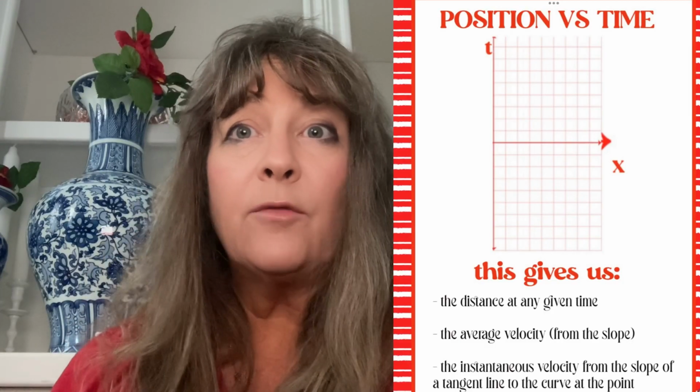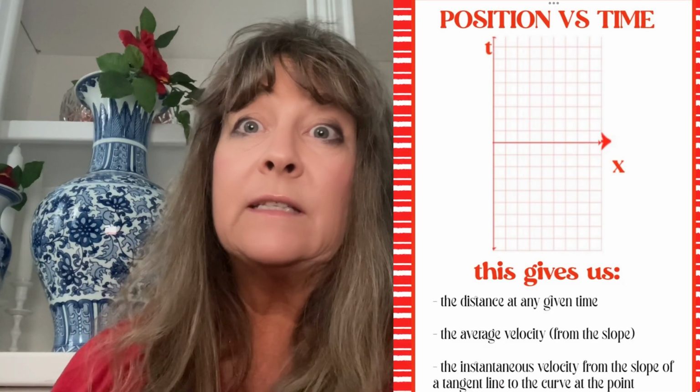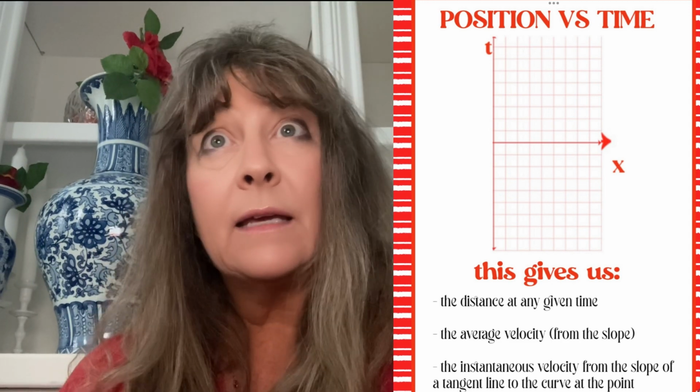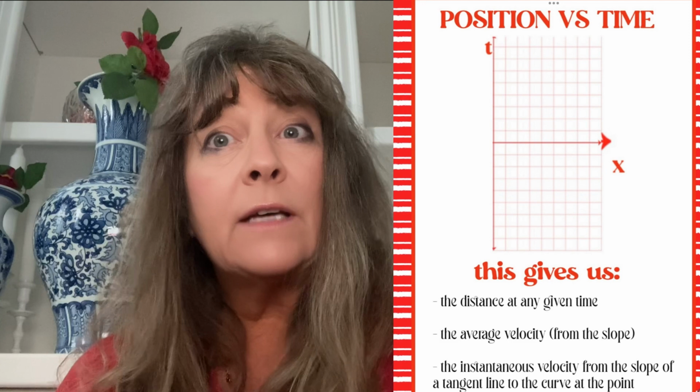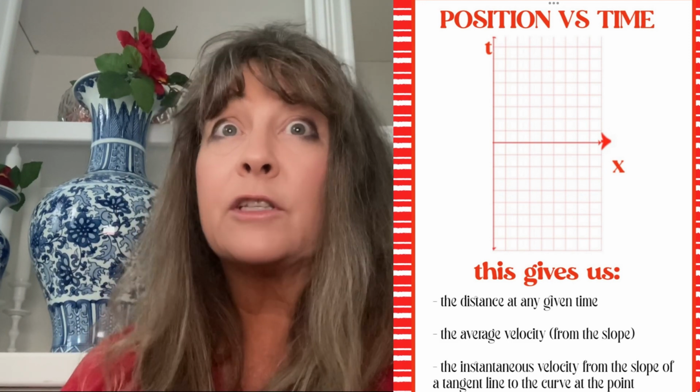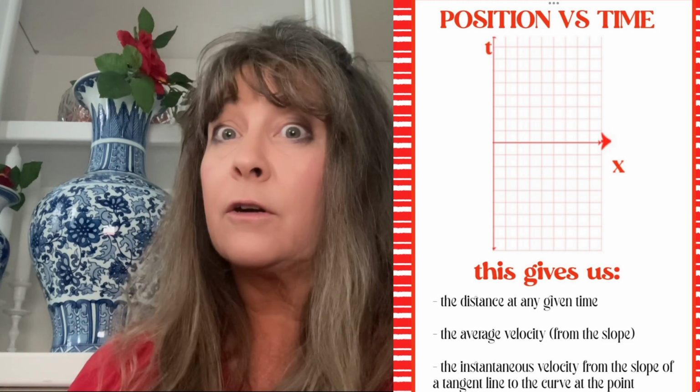We're going to be comparing three different types of graphs. The first is the position versus time graph. From that, we can find the distance at any given time. We can find the average velocity from the slope, and we can find the instantaneous velocity from the slope of a tangent line to the curve at the point.